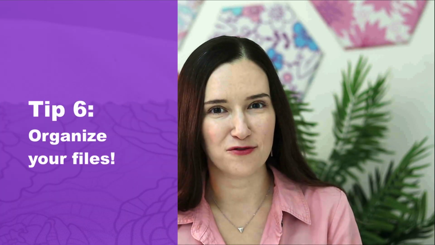Tip number 6, organize your files right away from the start. Or if you already have a library and it's not organized, sit down and organize the files. I in particular do not like to organize my files, and I still have some places on my computer that are not very organized. However, the places that I did organize from the start and created the folder system and the structure that I could remember really paid off in the long run.